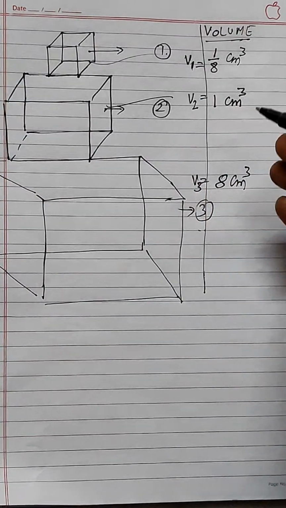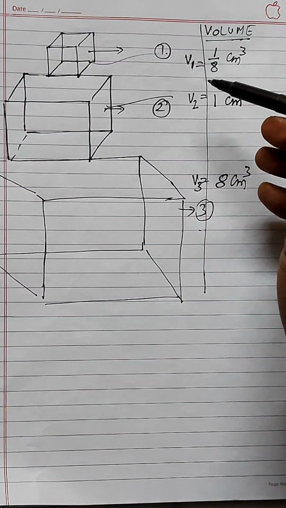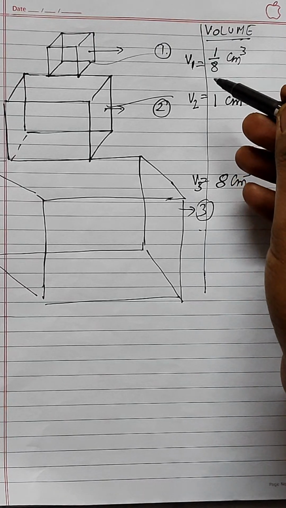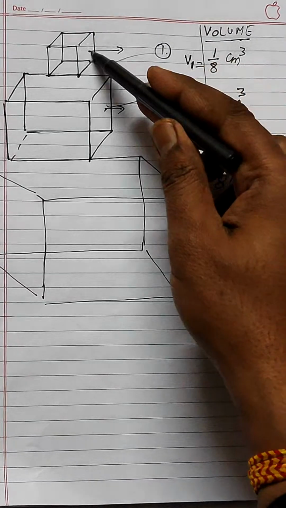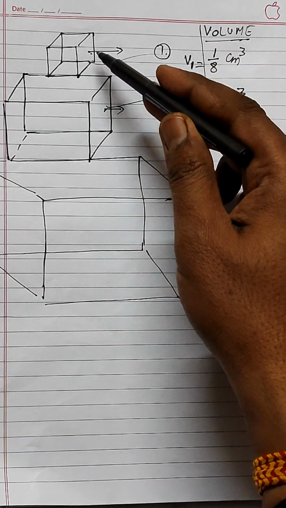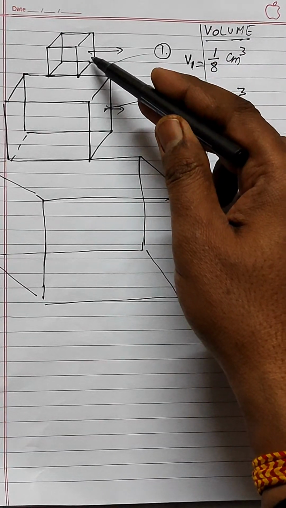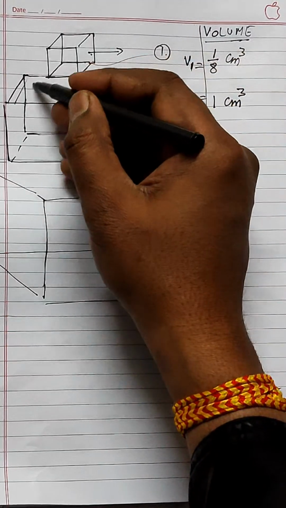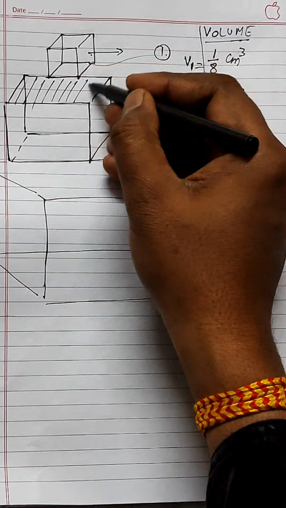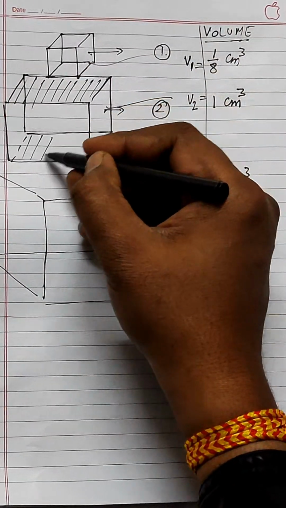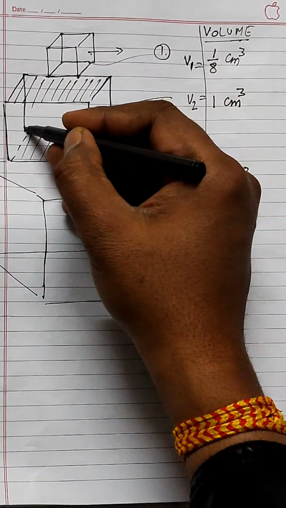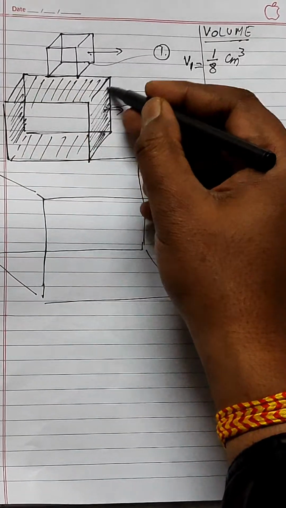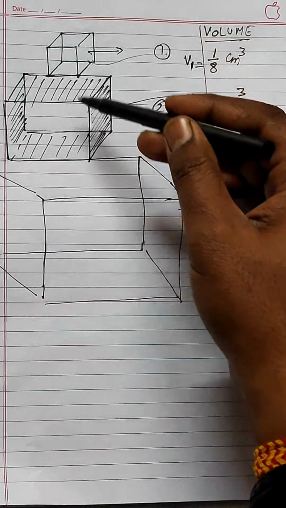A cube whose volume is 1 by 8 cubic centimeter is placed, this is the 1 by 8 cubic centimeter volume cube. Okay, this cube is kept over another one. So let me do one thing, I'm just trying to bifurcate this cube with its top and bottom. Okay, so this is the arrangement.